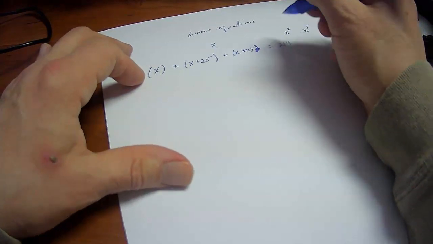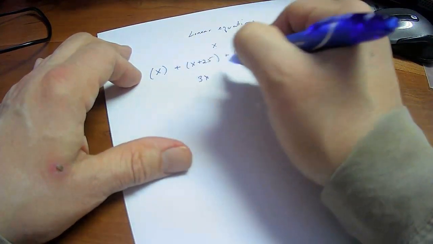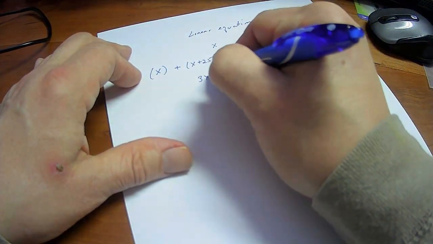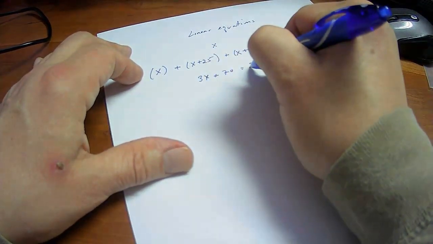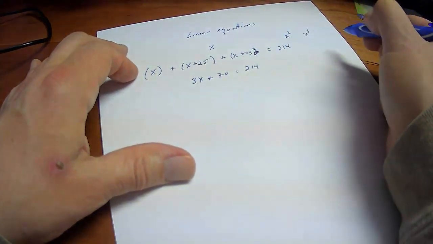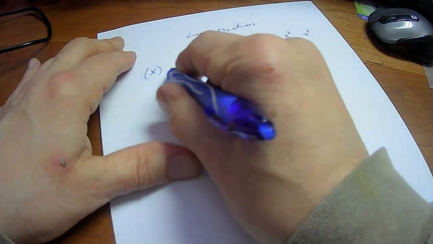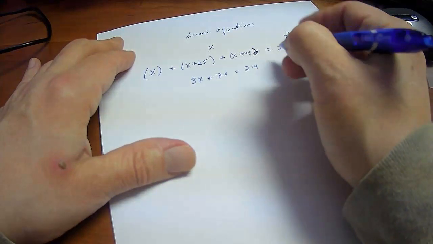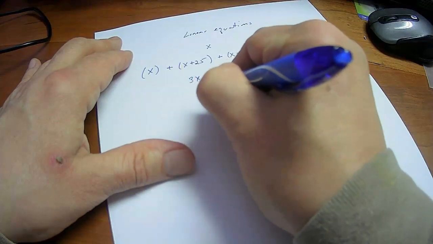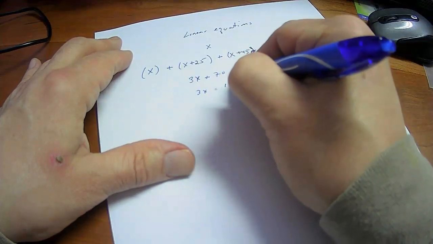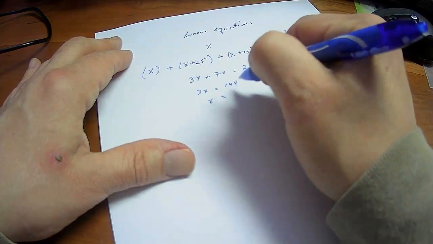So when you do this, you collect your like terms, and you've got x plus x plus x, which is 3x, plus 70, because what we have here is 25 plus 45, and that equals 214. We're going to solve that for x. Very simple equation here, but this is how we turn the words into a mathematical sentence. We subtract 70 from both sides, and 3x is equal to 144. So x is going to be equal to 48.